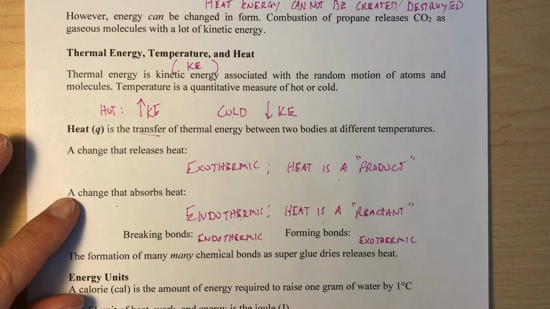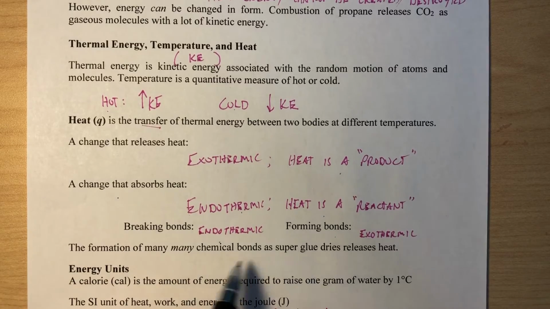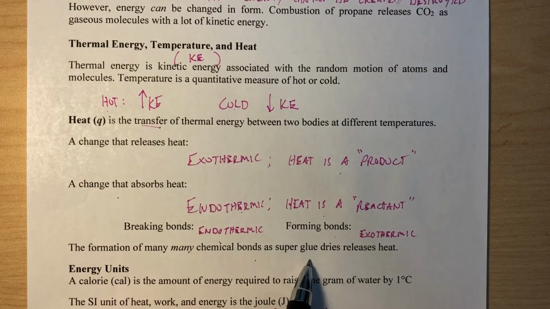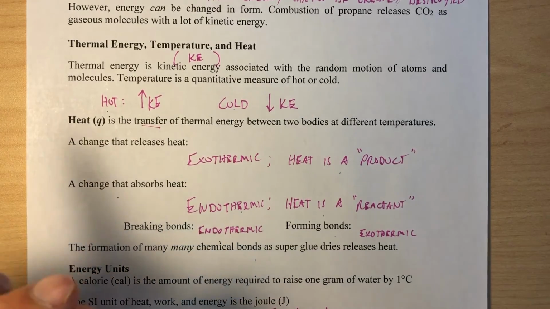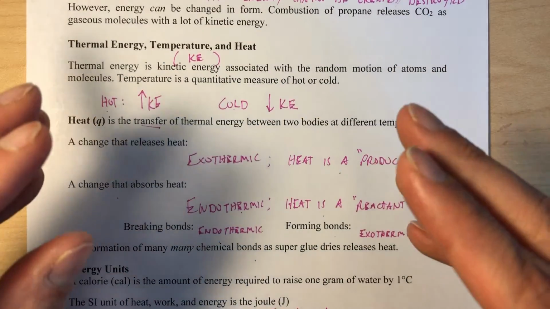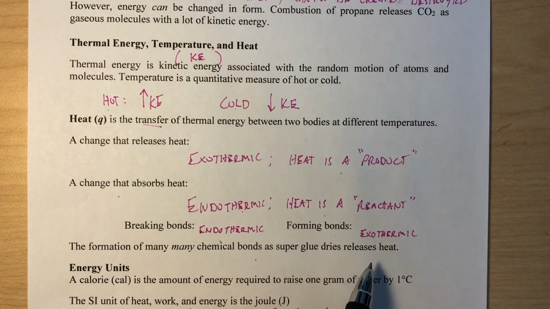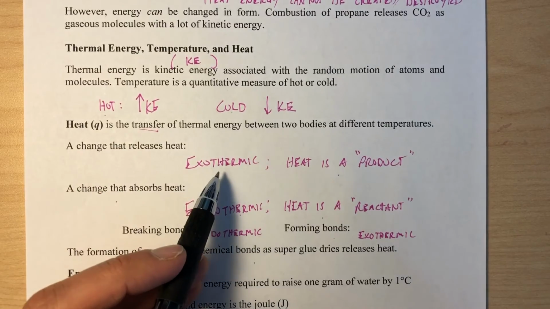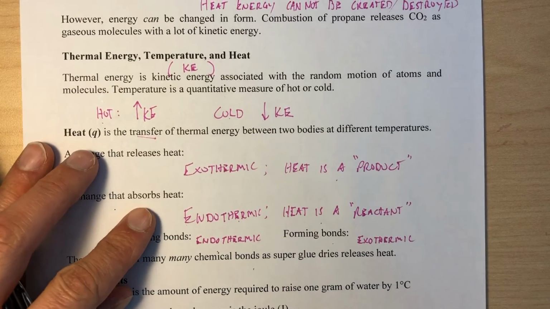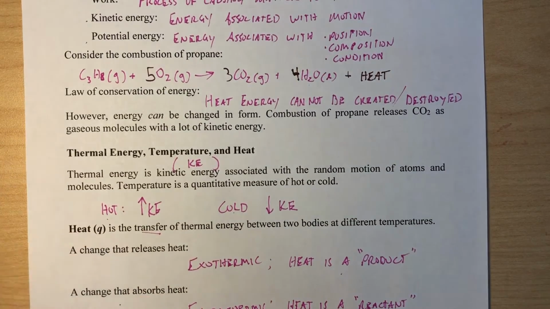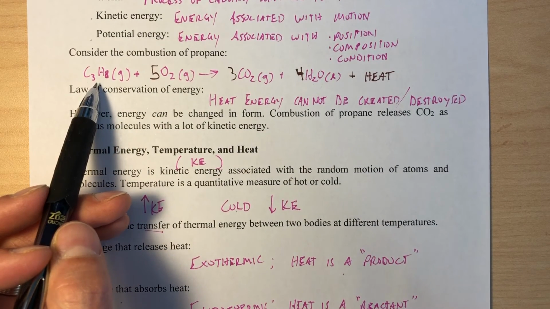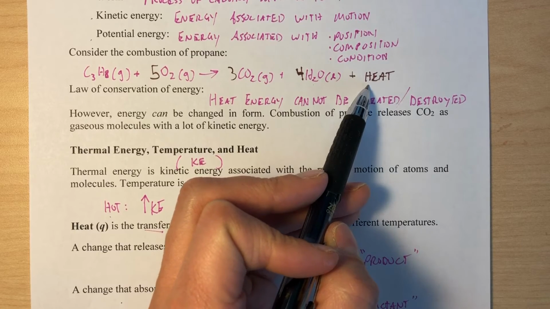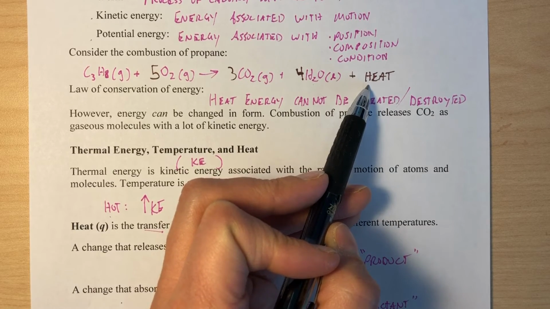So if you have ever played around with hot glue, or super glue rather, it releases a lot of heat as you're forming many covalent bonds. And each one of those little covalent bonds, when it's formed, is releasing a little bit of heat, and overall it creates quite a heat release. So for an exothermic reaction, heat is a product. That is why back at the top, when we were discussing the combustion of propane, it releases heat, and so we can actually add heat on our product side of the reaction.